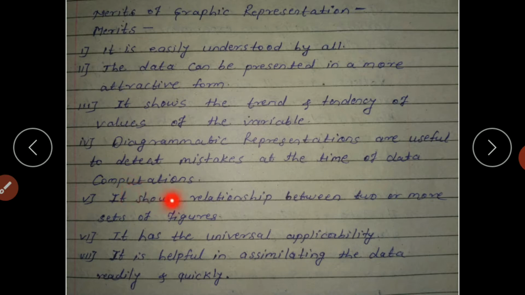It shows a relationship between two or more sets of figures. It is useful to make a relationship between sets of figures, and also between graphs. It has universal applicability, which is also a good merit of graphic representation. It is helpful in assimilating the data readily and quickly. We can assimilate our data readily and very quickly with the help of graphic representation.